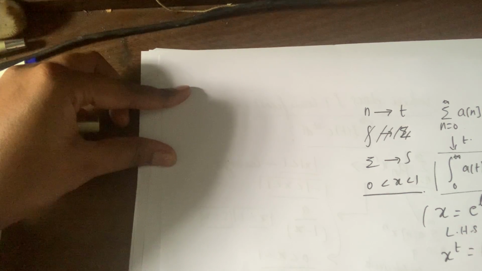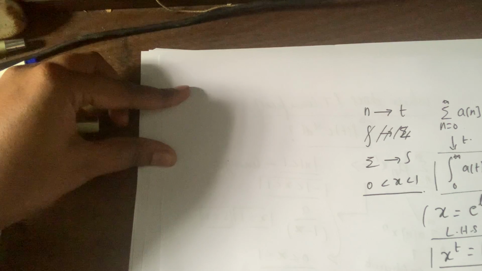I'm just skipping the base because we know it's the natural logarithm, that is the base e. So ln of x to the power of t.